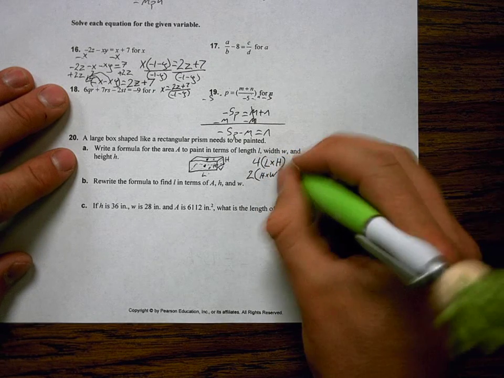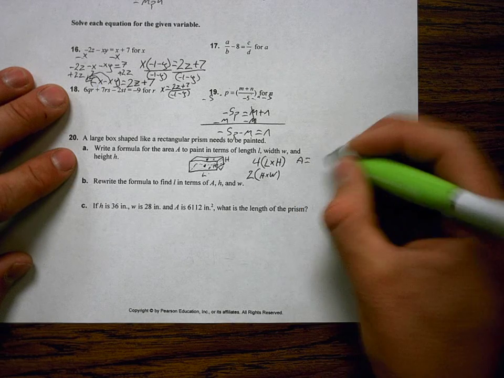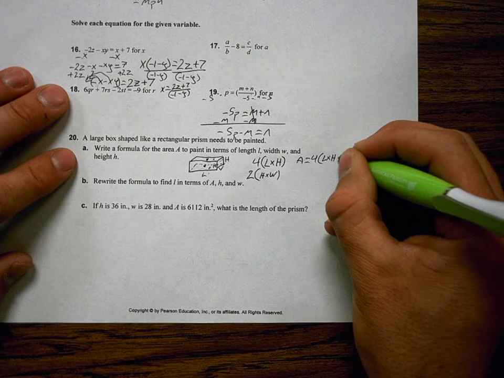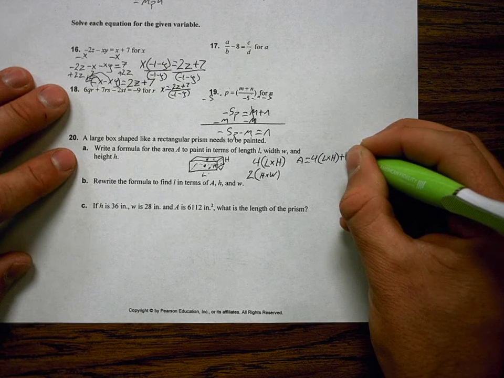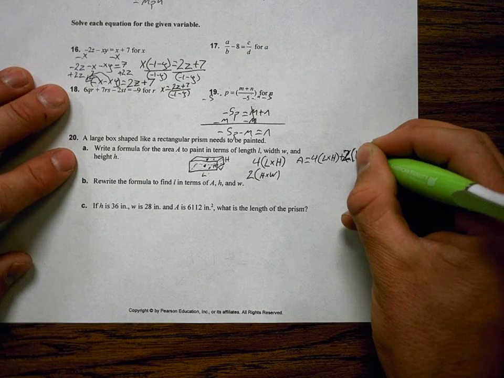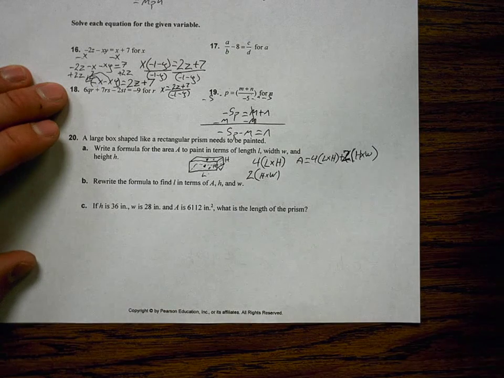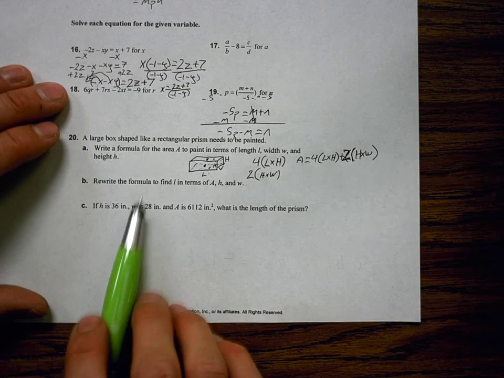So this would be my formula. Total area is going to come out to 4 length times height plus 2 times height times width. Okay, so you're going to use this formula to solve the next 2.